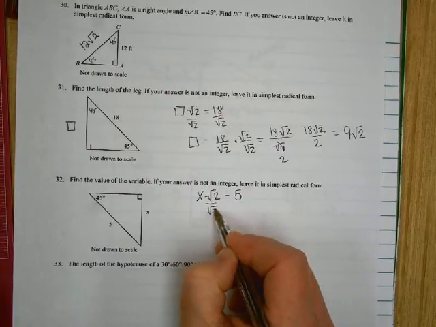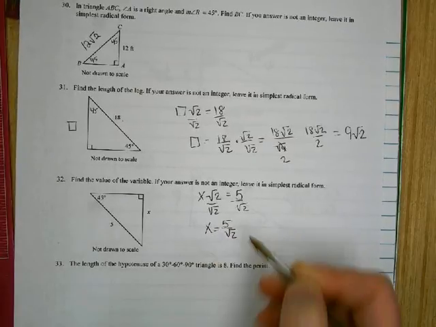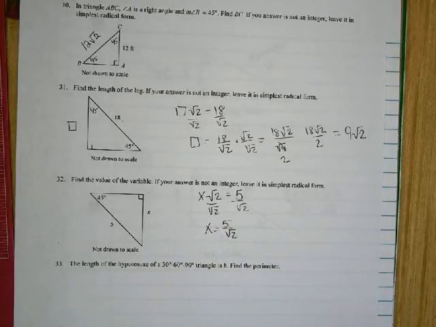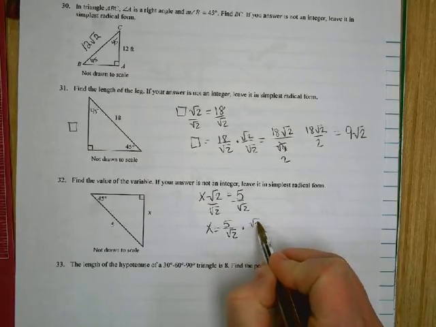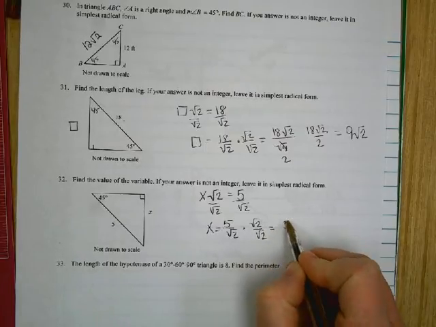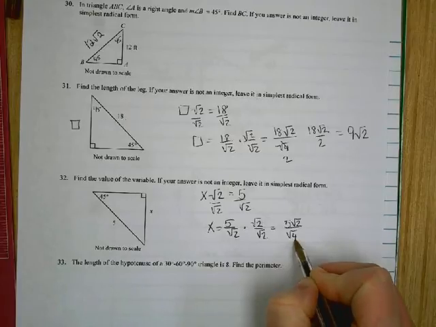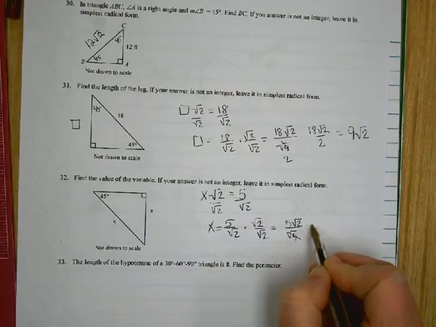So we get 5 over the square root of 2. Can we leave our answer like that? No, we got to multiply it by the square root of 2 over the square root of 2, which is 5 square roots of 2 over the square root of 4, which is 5 square roots of 2 over 2.